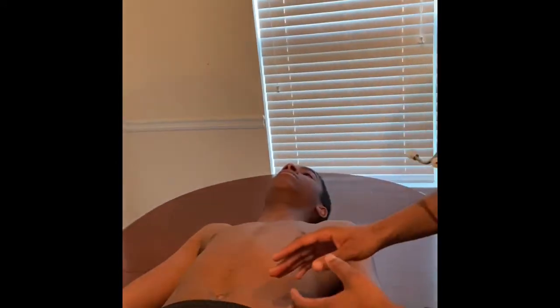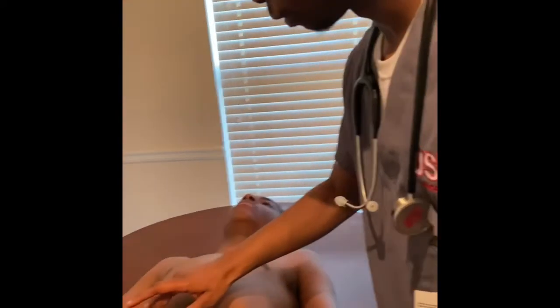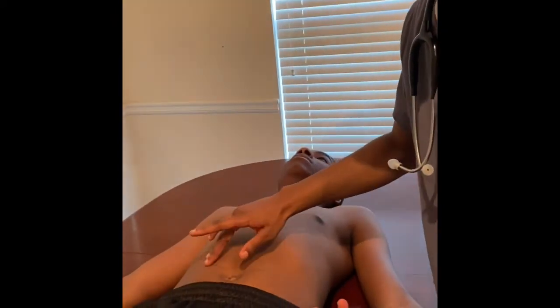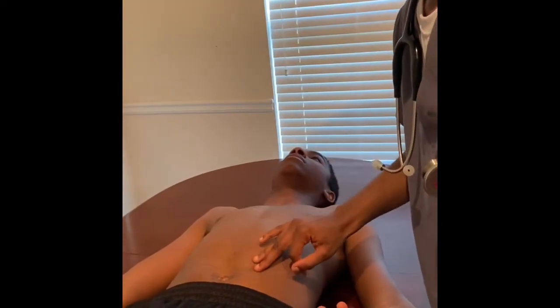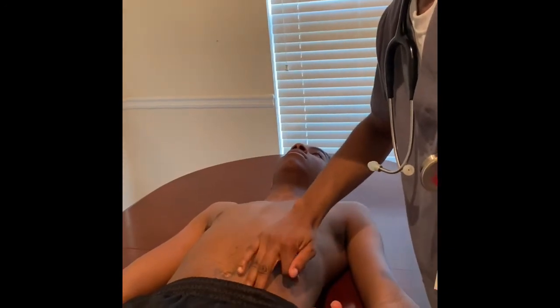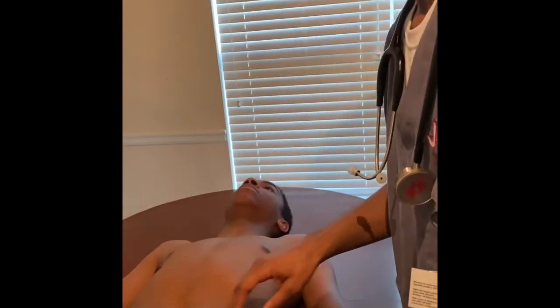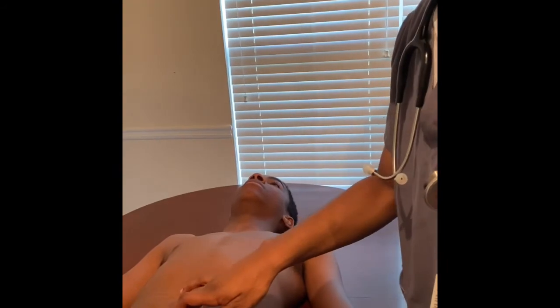So now I'm going to palpate for masses and tenderness. I'm going to lightly palpate it. Now I'm going to palpate for a distended bladder. When was your last bowel movement? Today. Okay. Now I'm going to be checking your general appearance.